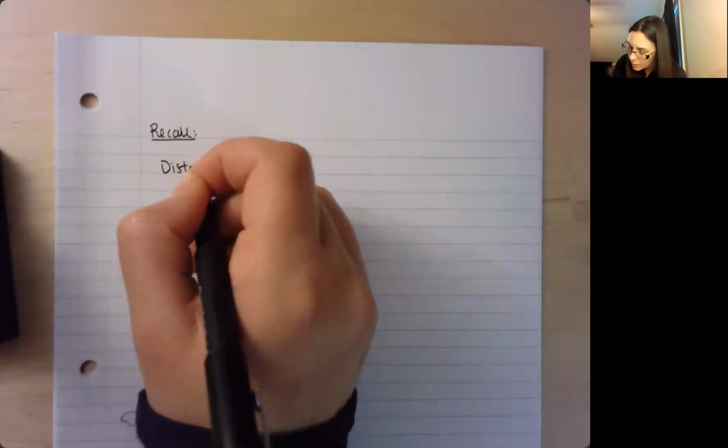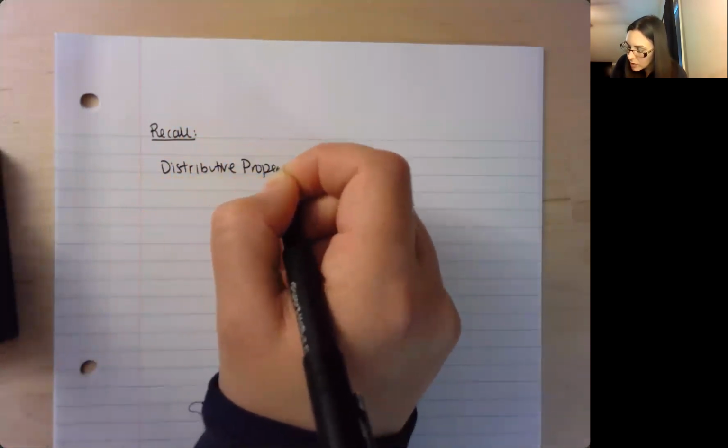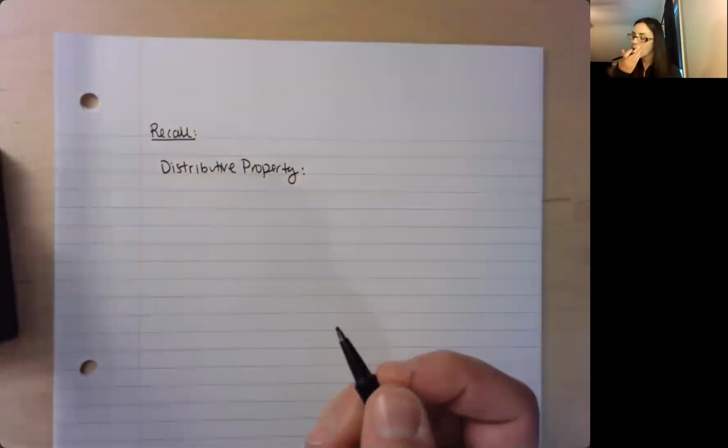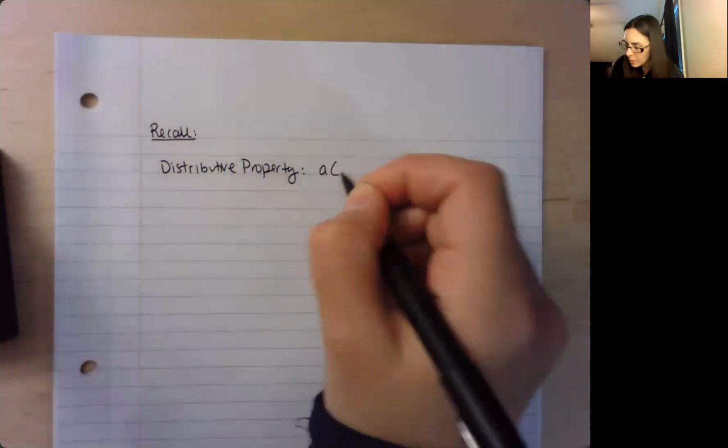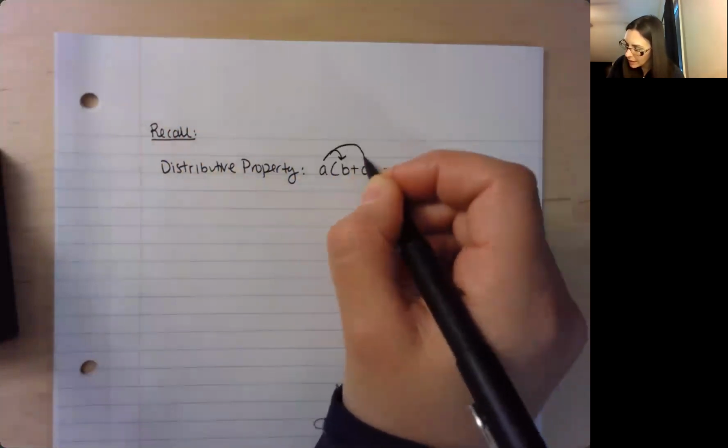All right, and I do want to recall one more property here, or I guess a couple more, but we're going to just do it quick. We do use the distributive property a lot. So the distributive property says that if you have A times (B plus C), then you can distribute that A throughout, and it's multiplication.